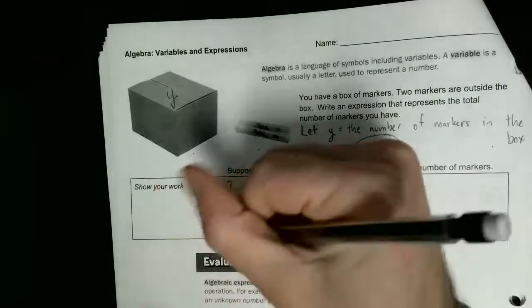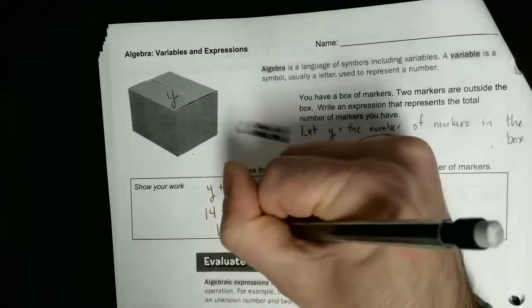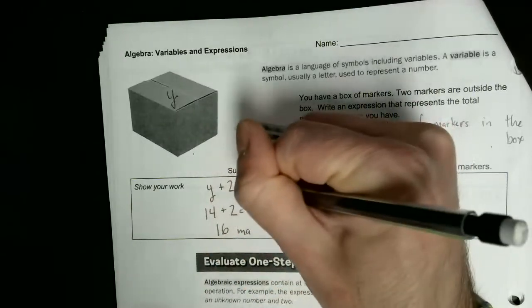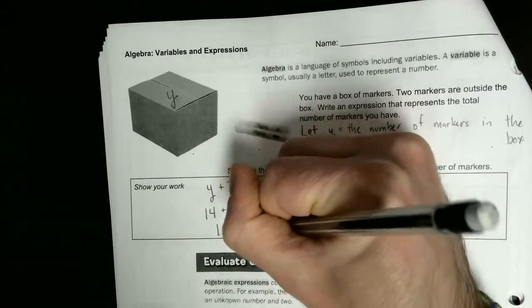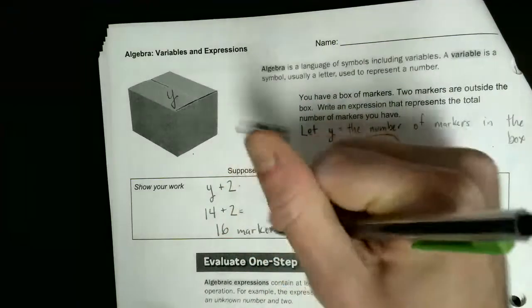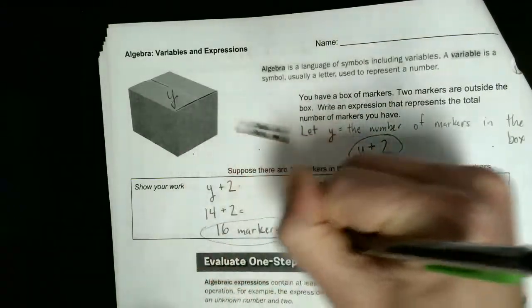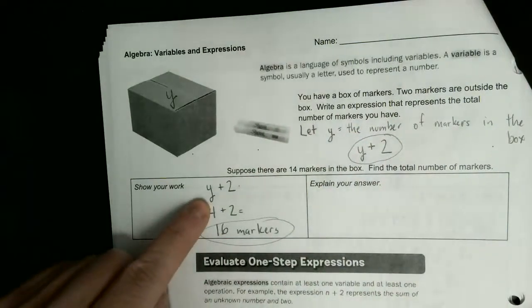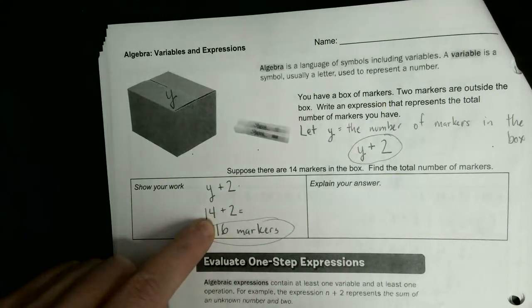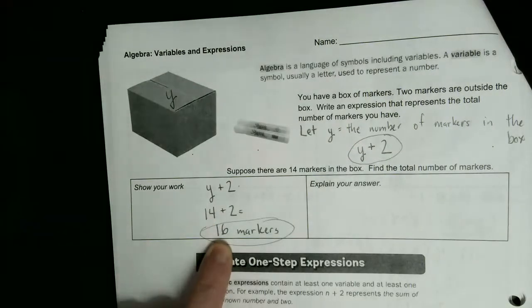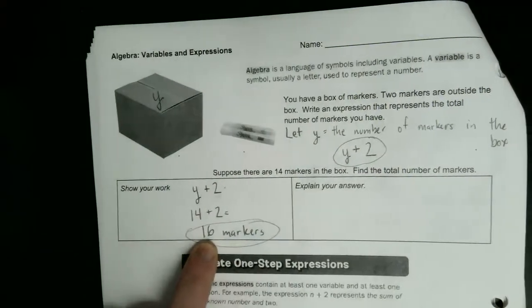14 plus 2, 16 markers. Should be equal signs here. So notice, we first didn't know how many there were. We wrote an expression using a variable. Then we found out how many there were. We added them together to find there were 16 total markers.